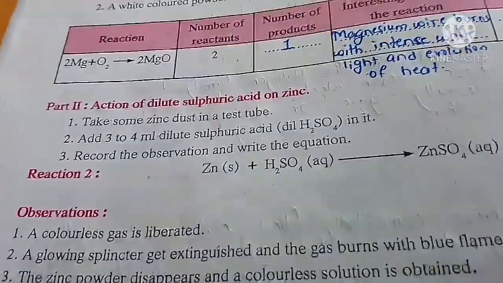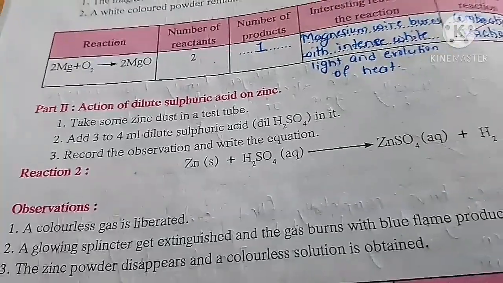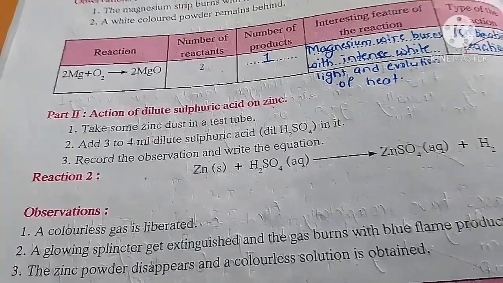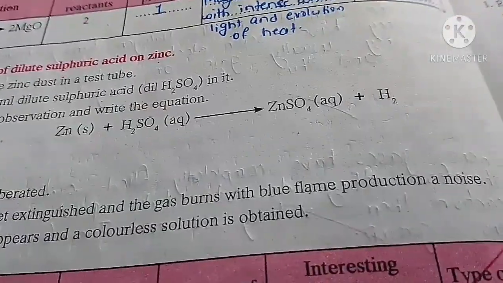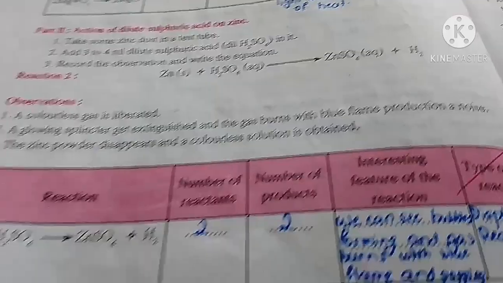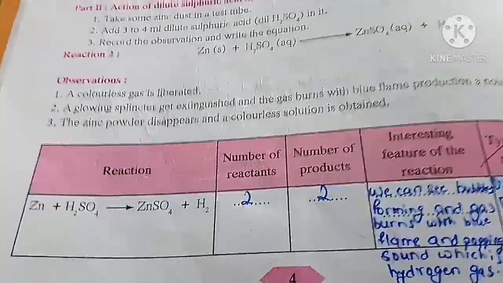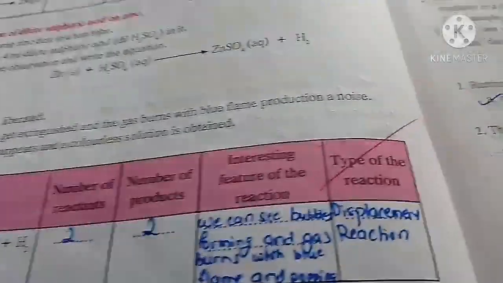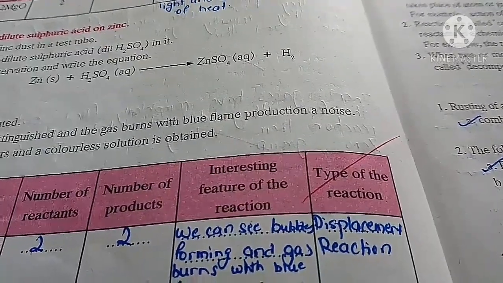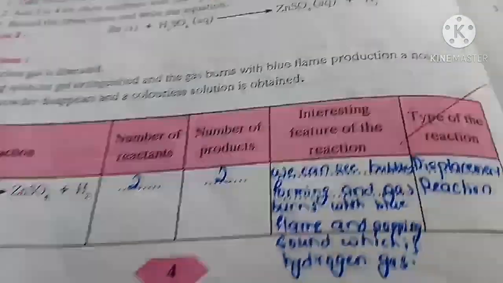Now you can see here, take some zinc dust in a test tube, add 3 to 4 ml of dilute sulfuric acid in it, record the observation and write the equation. Zn plus H2SO4 gives ZnSO4 plus H2. A colorless gas is liberated. A glowing splinter gets extinguished and the gas burns with a blue flame with a noise, and the zinc powder disappears and a colorless solution is obtained.